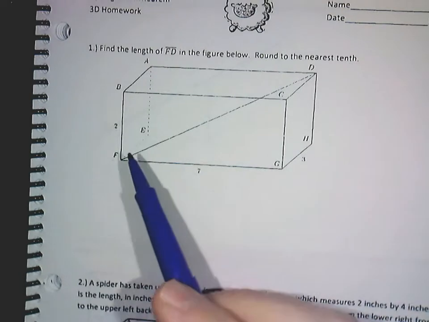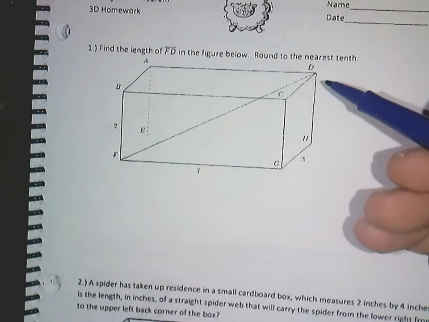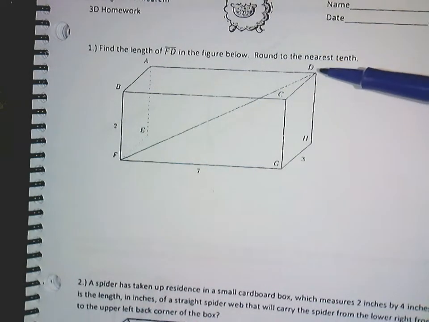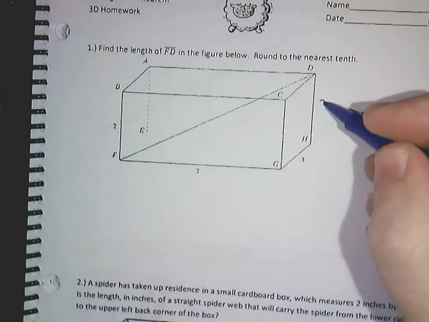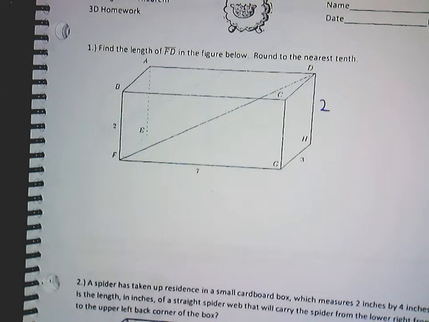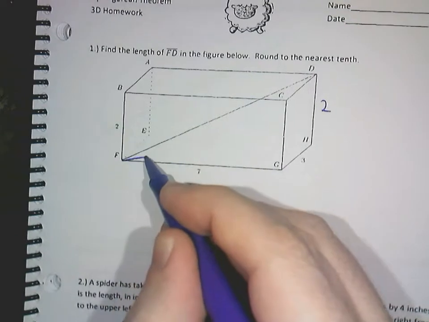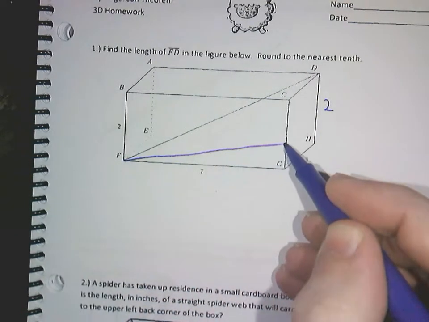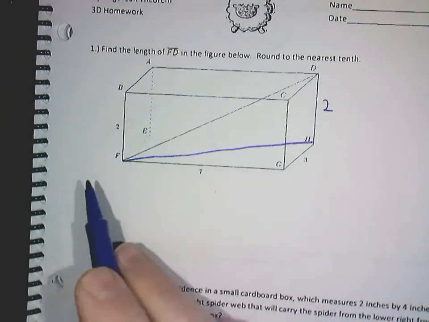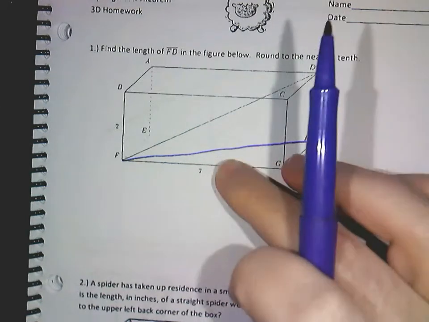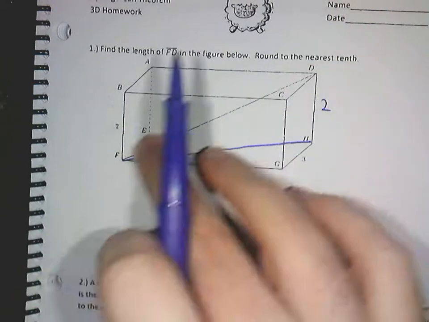So if I want to do the Pythagorean theorem on this diagonal right here, it goes from this front corner to this back corner, I would need to know this length, which I do. It's the height, which is just 2. But the other leg would be the line that would go along the bottom of this rectangle. That's not very straight, sorry. That would go along the bottom of this rectangle. Those two would form the legs for this diagonal that's going through three-dimensional space right here.